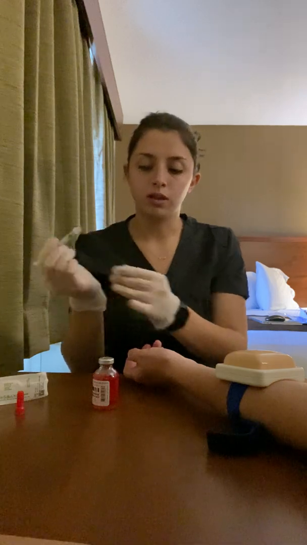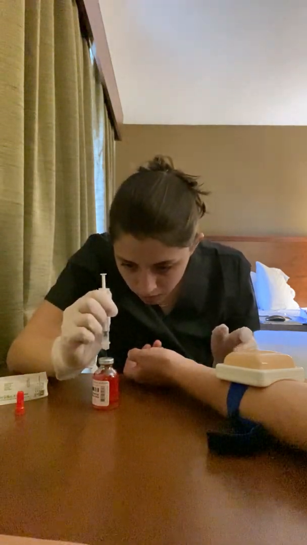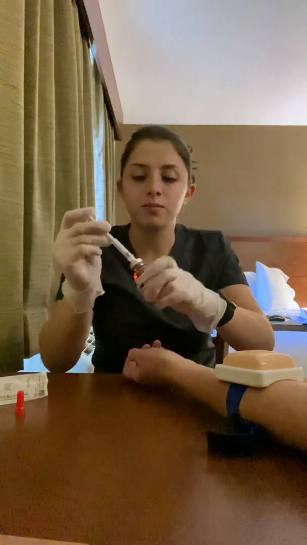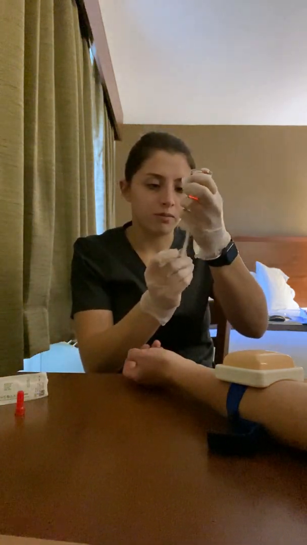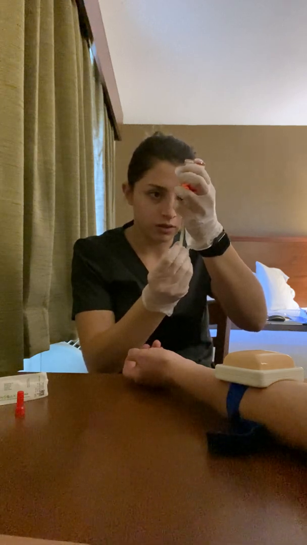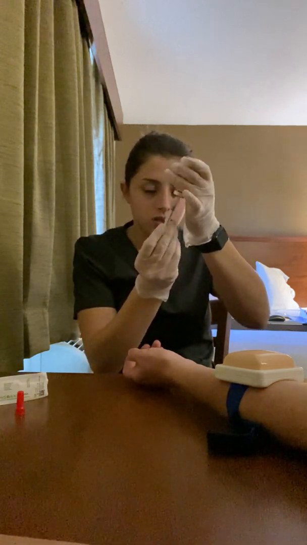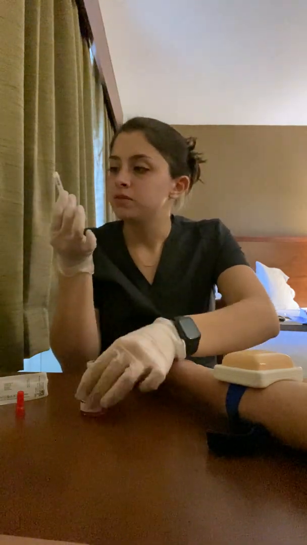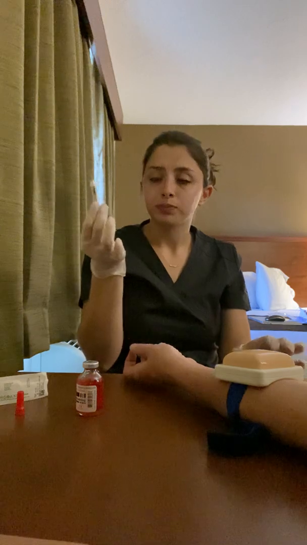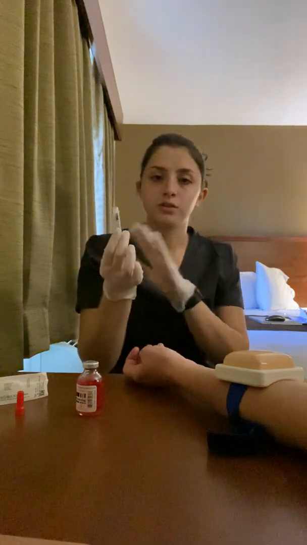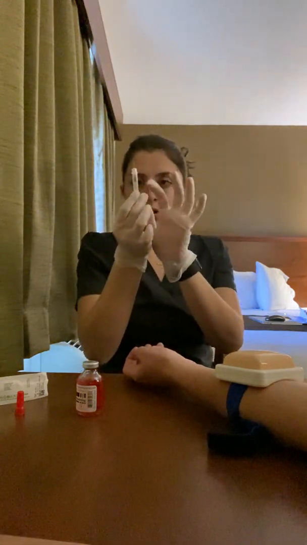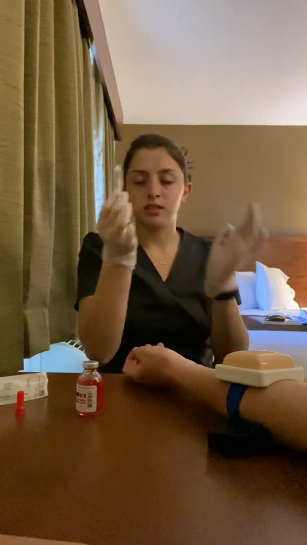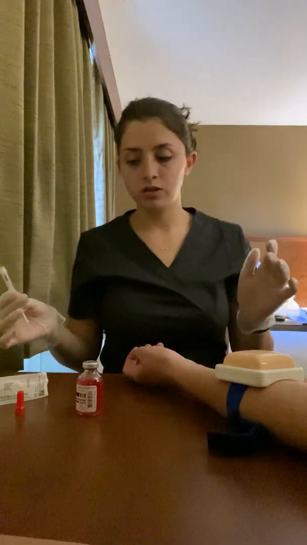Okay, it's at 0.1 milliliters. Now I'm going to inject the 0.1 milliliters of air into the vial. And I'm going to invert it and pull 0.1 milliliters of fluid into the syringe. I have 0.1 milliliters in the syringe, and the order calls for 0.1 milliliters, so I've verified the dose. I'm going to make sure there's no air, and it's still at 0.1 milliliters, so it is the correct dose.